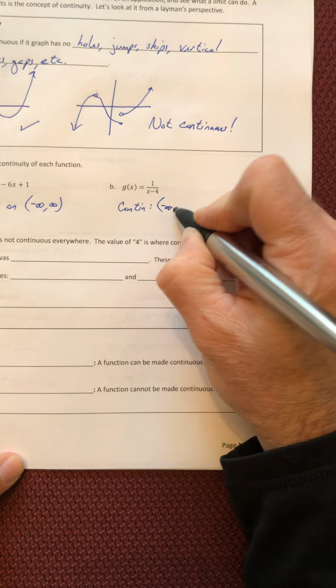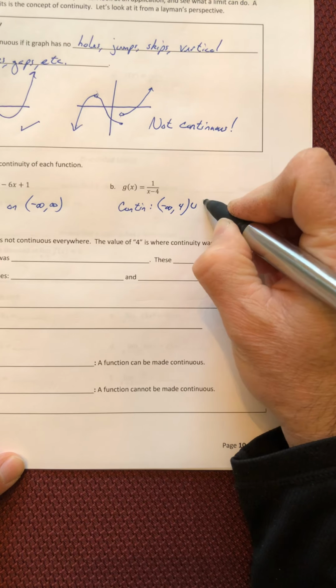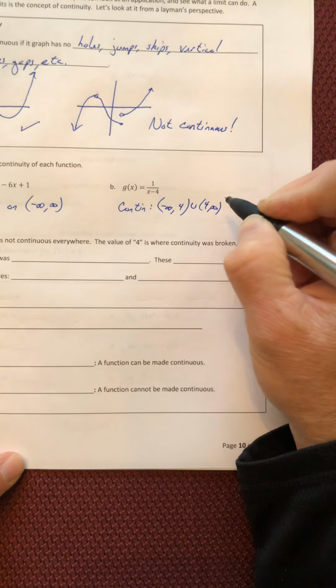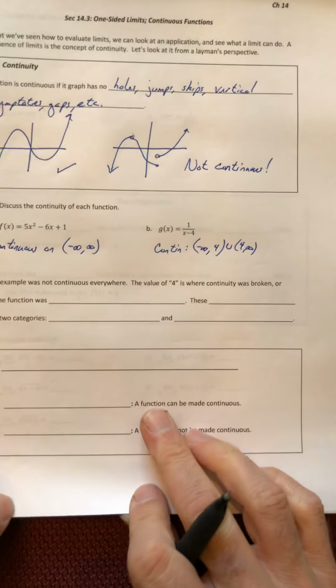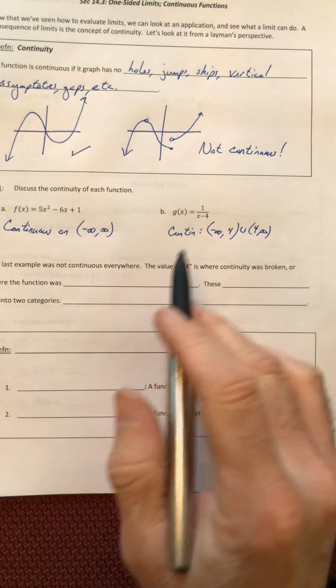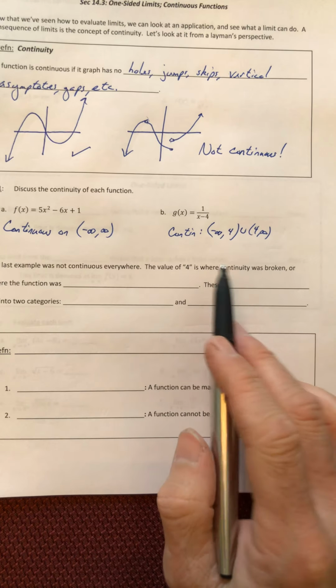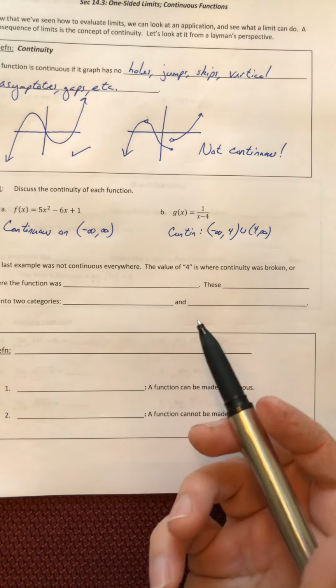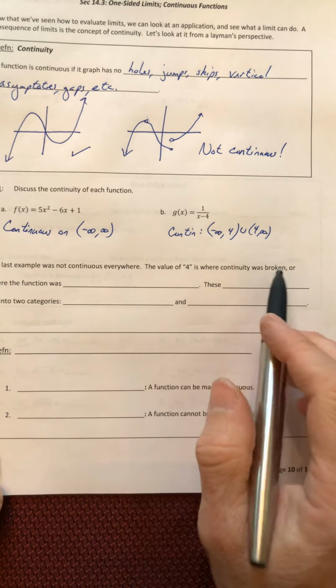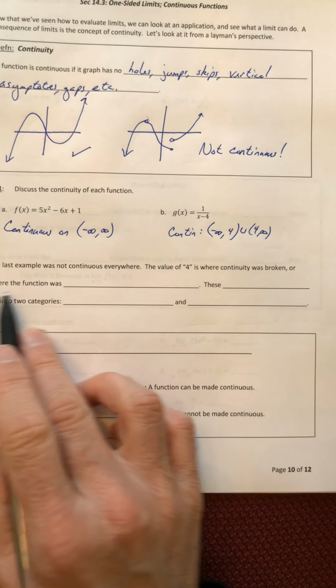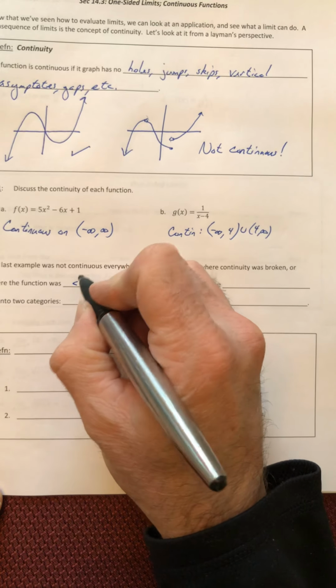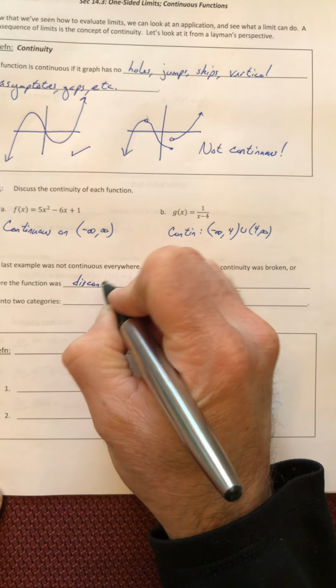So negative infinity to 4, union 4 to infinity. That last example wasn't continuous everywhere. That value of 4 was where your continuity was broken or destroyed. Another way to say that is that's where the function was discontinuous.